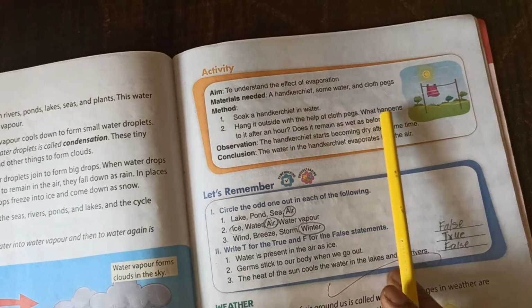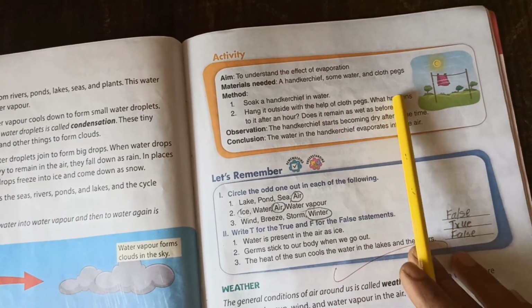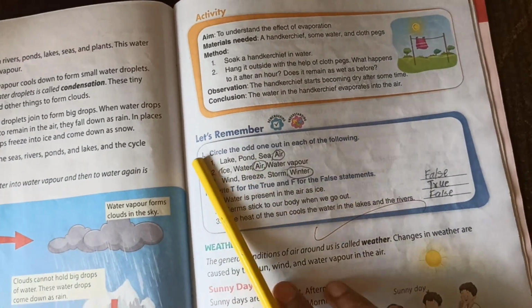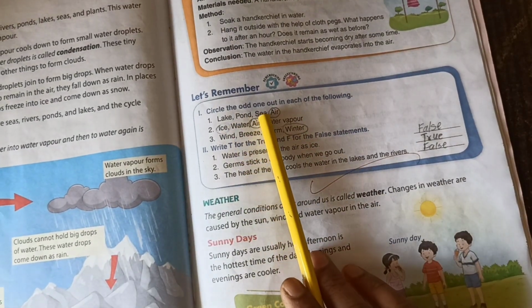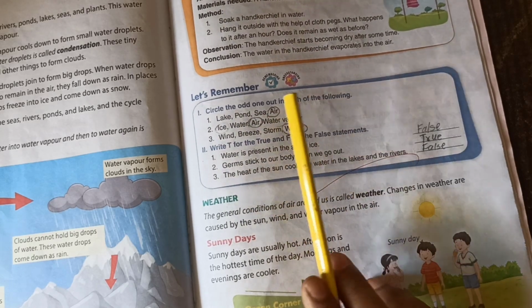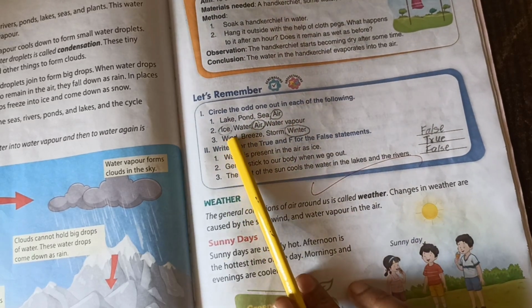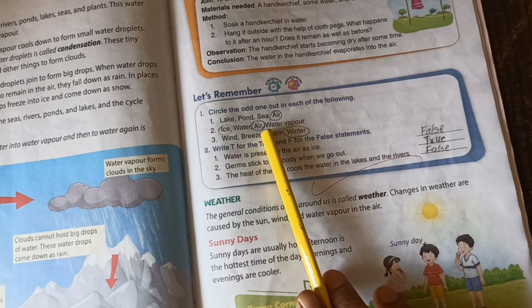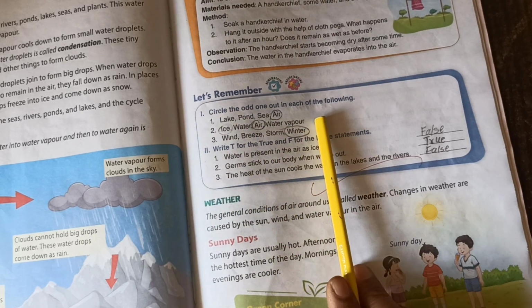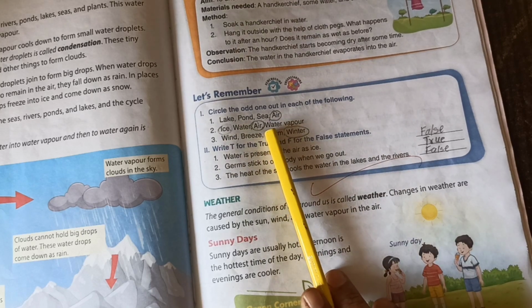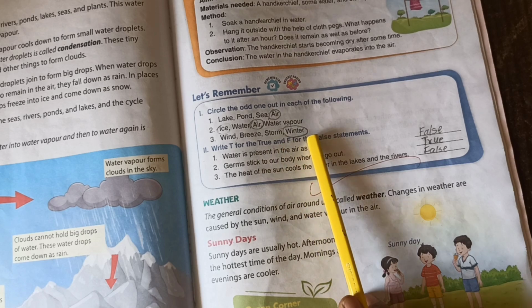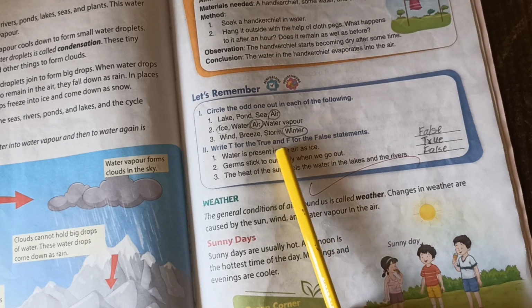Your teacher can take this activity in your class. Now we only prepare for the exam. Circle the odd one out in each of the following: lake, pond, sea, air. Air is the odd man out. Next one: ice, water, air, water vapor. Air is different here too. Wind, breeze, storm and winter. Winter is different, so that is the odd man out.